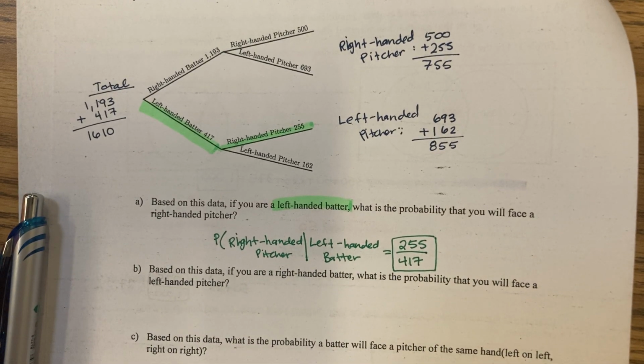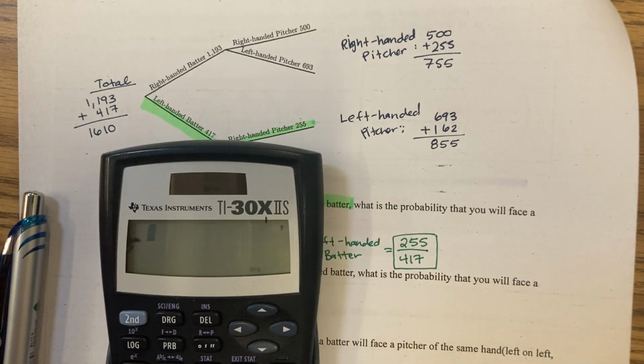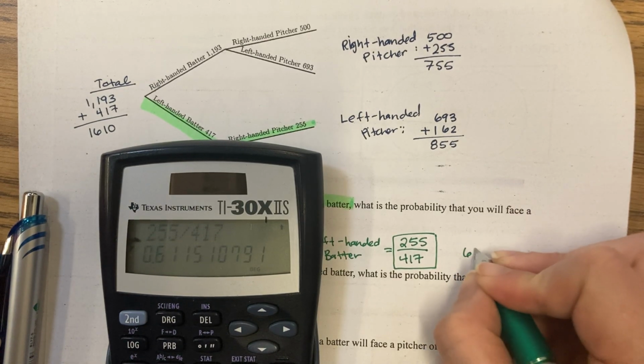If you want to write the percent, 255 out of 417 is 61% chance.